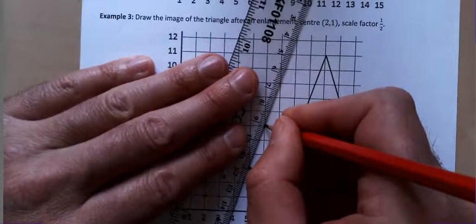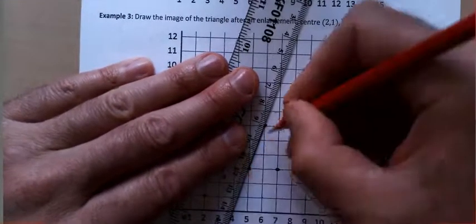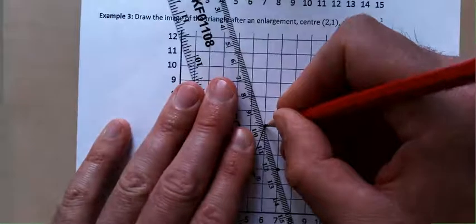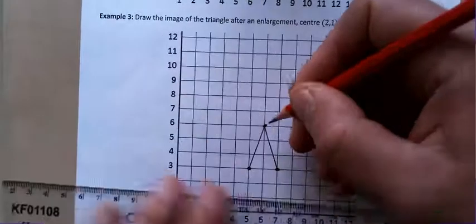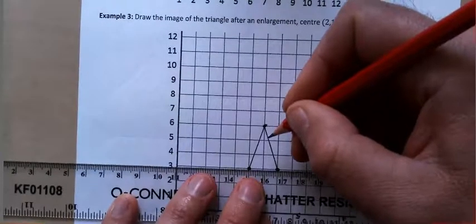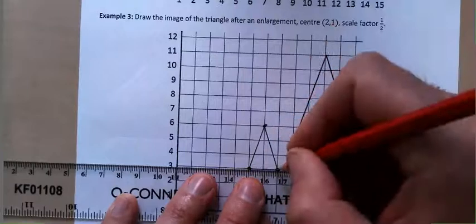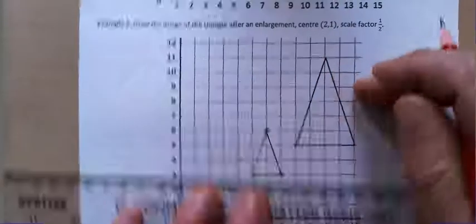It's half the size, it's not half the area, but the length of the lines are half as long, and that is how we enlarge shapes with a fractional scale factor.